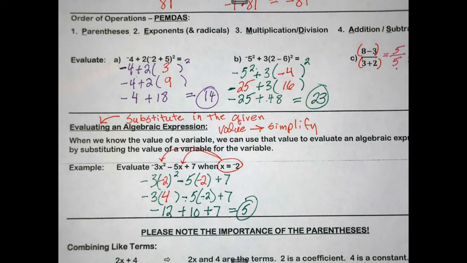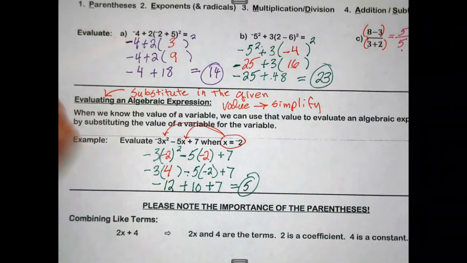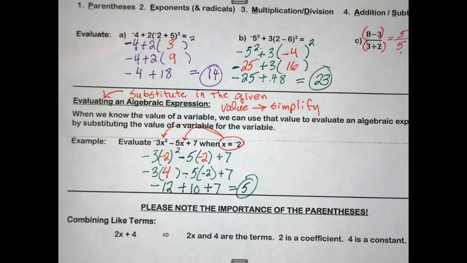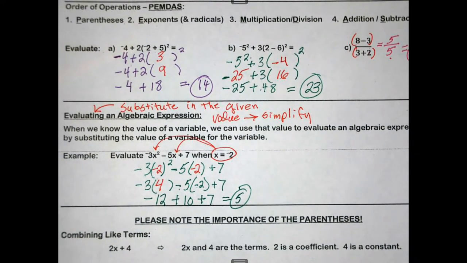Questions? So when we do the parentheses with the x value, are we separating it from the 3? Well, it is separated to begin with.